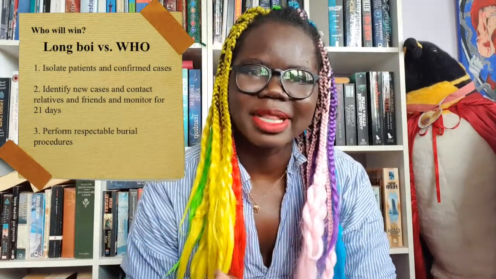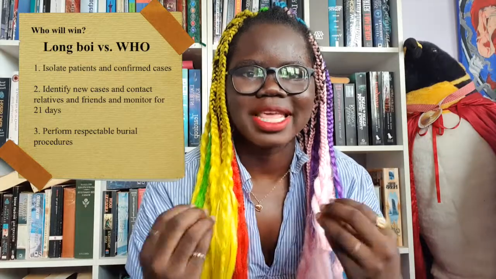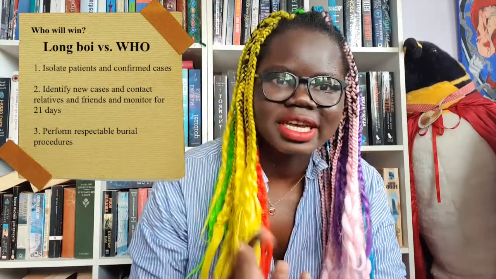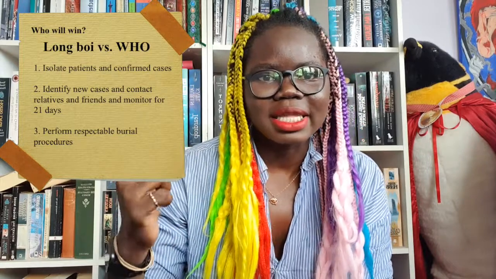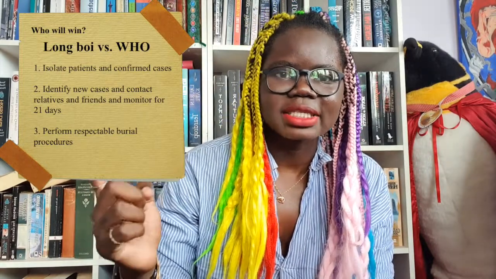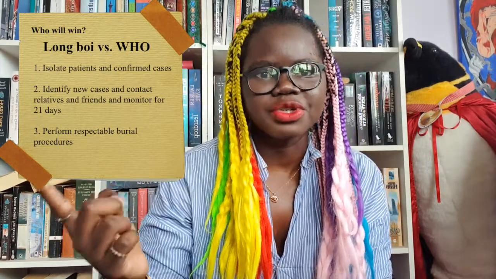So, part 5, prevention. The World Health Organization has actually defined a 3-step plan on how we should control the epidemic. Just 3 steps. What are they? Number 1, we need to be able to isolate the patients and confirmed cases in order to prevent further transmissions.